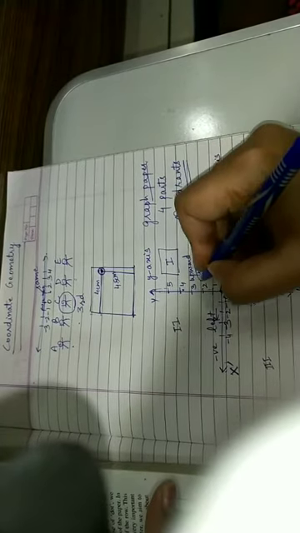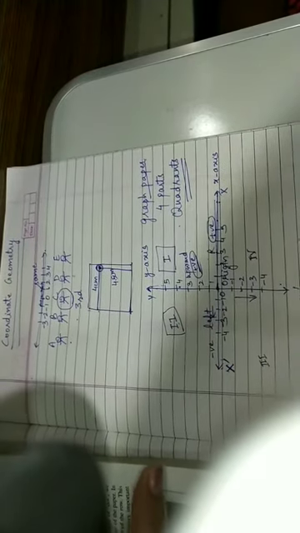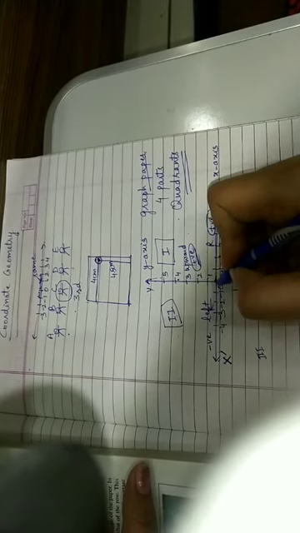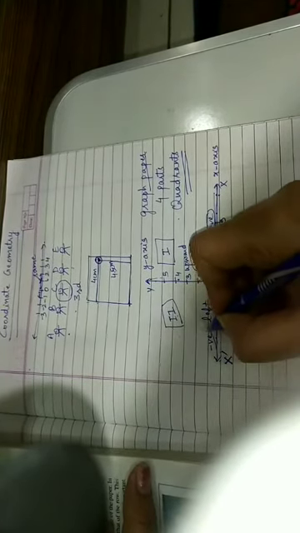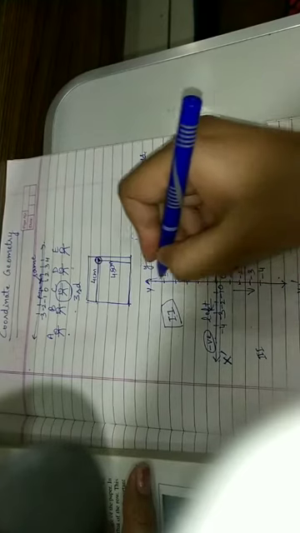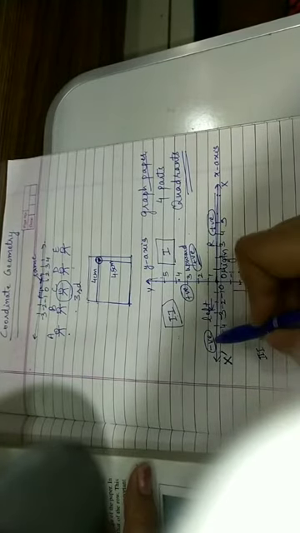Both x and y are positive. In the second quadrant, x is left of the origin, that is negative, and y, that is upward from the origin, is positive. That means in the second quadrant, x is negative and y is positive.